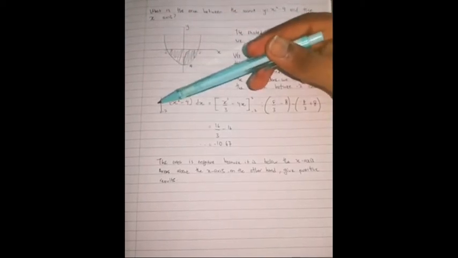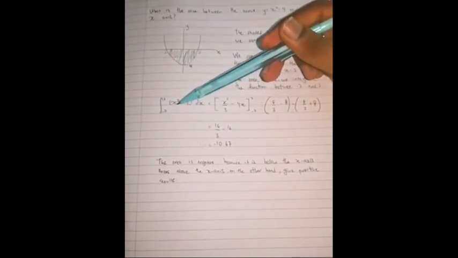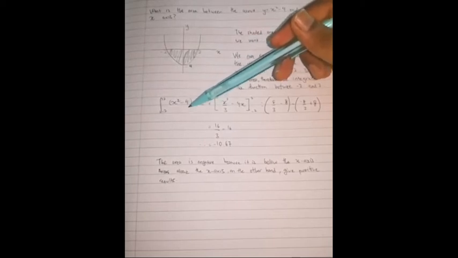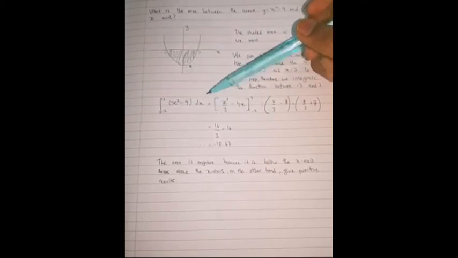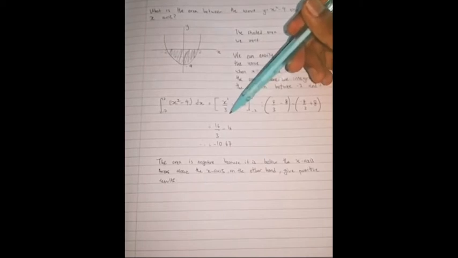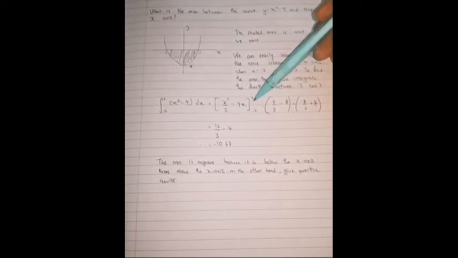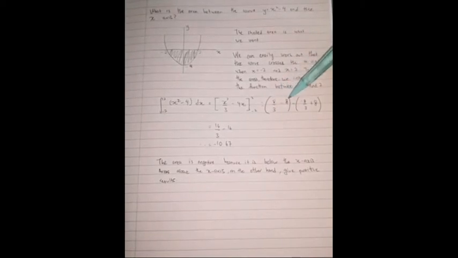So the integral from negative 2 to 2 of (x power of 2 minus 4) dx equals x power of 3 over 3 minus 4x, evaluated from negative 2 to 2. That will be equal to (8 over 3 minus 8) minus (negative 8 over 3 plus 8).